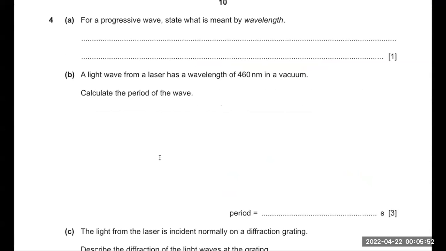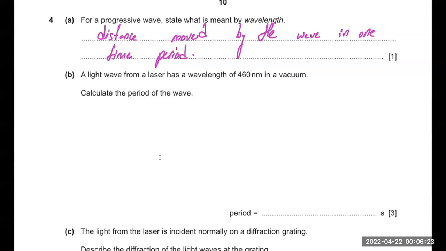Moving on to question number 4. For a progressive wave, state what is meant by wavelength. What is wavelength? Wavelength is the distance moved by the wave in one time period.